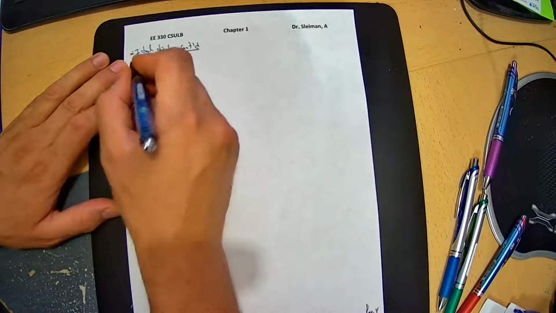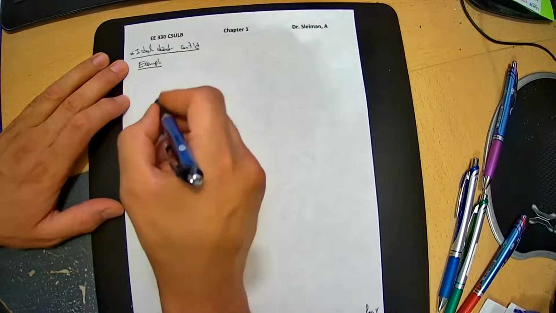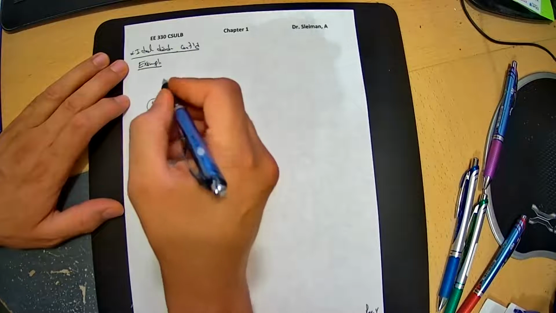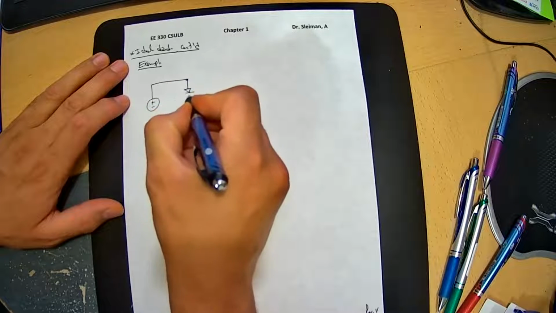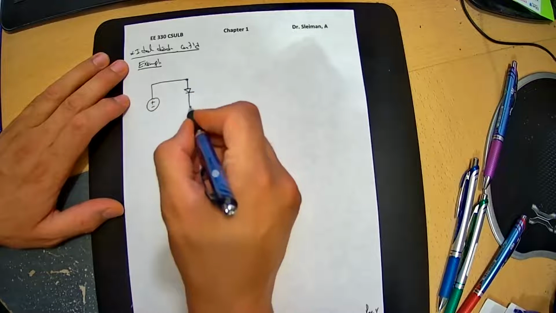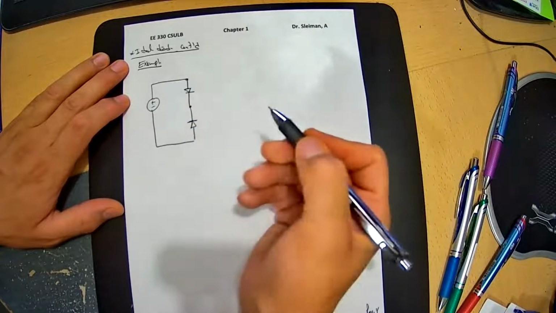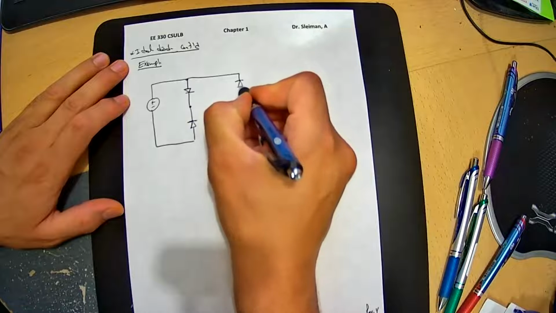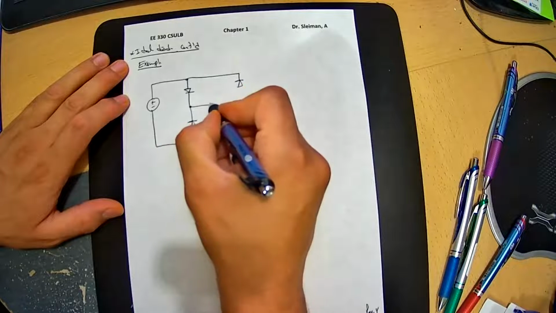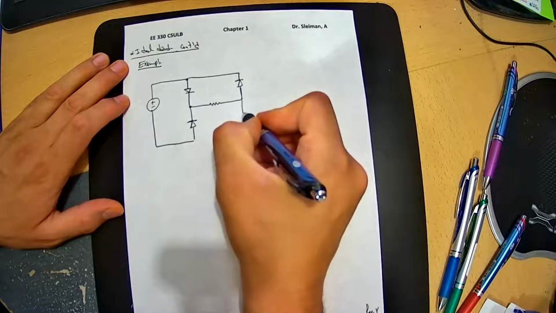Let's say we have this circuit. I have a diode in this direction, a node. I have another diode here in this direction, and another diode in this direction. Let's say I put a resistor, another diode here.